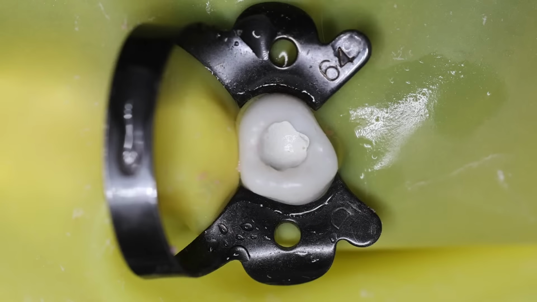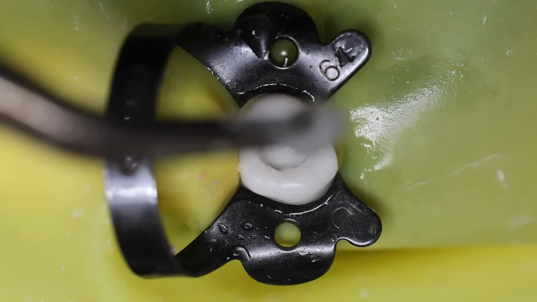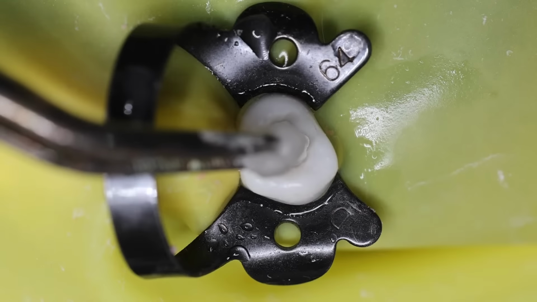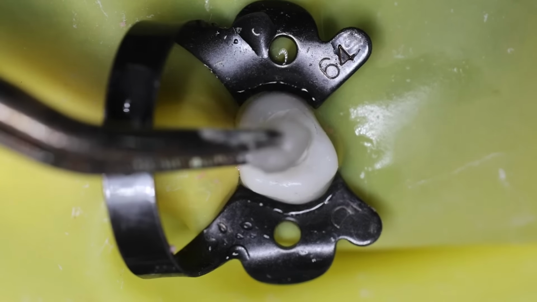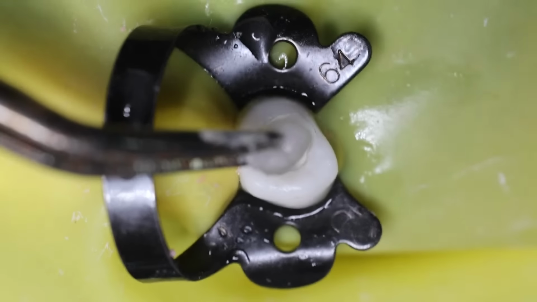Okay, now after the condensation is achieved, you can have a moist cotton again. So I am placing this moist cotton. See this cotton, it is moist.